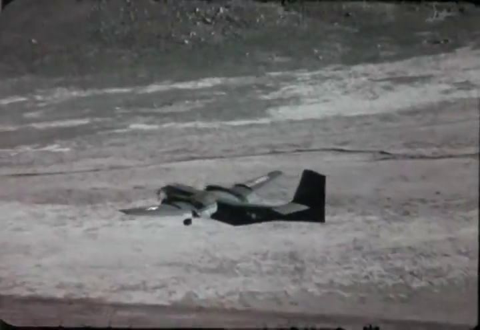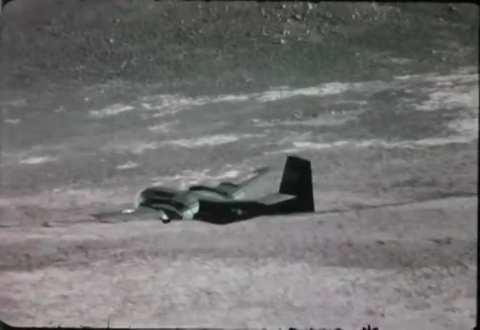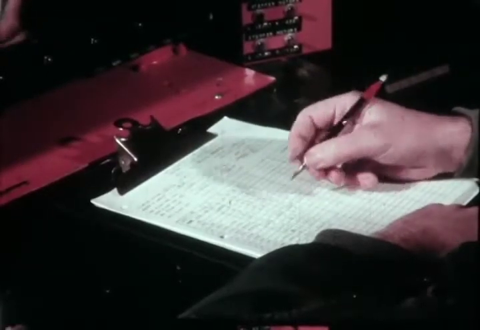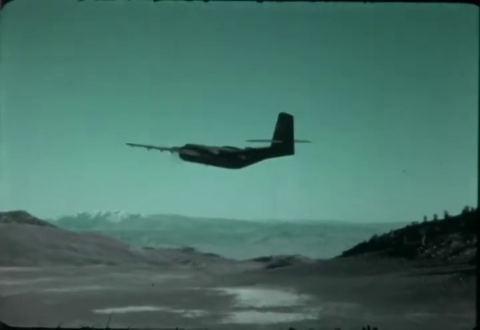Airborne instrumentation, the sensitive gauges for determining power, speed, and atmospheric conditions, which require hundreds of man-hours to install and check out, proved their worth by providing data for an accurate determination of the aircraft's mission capability.